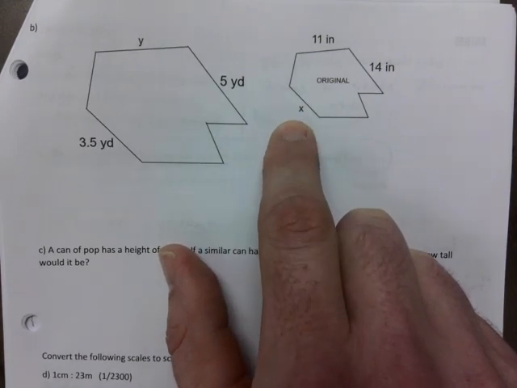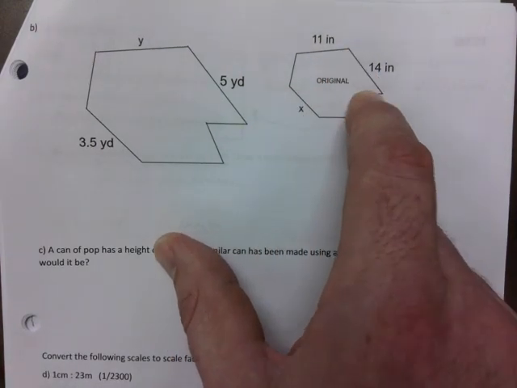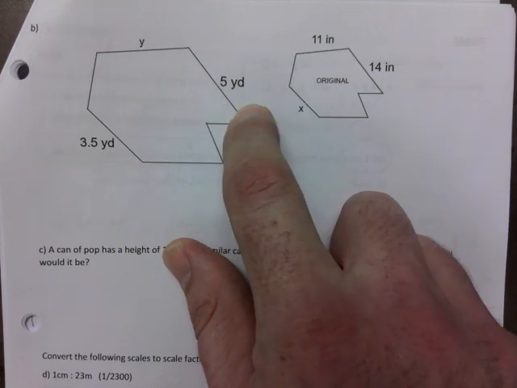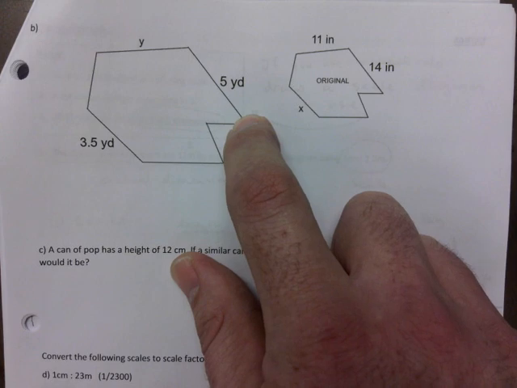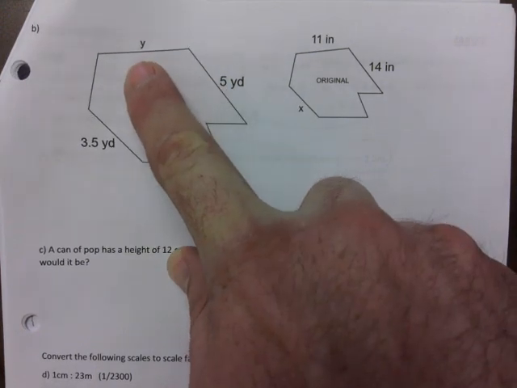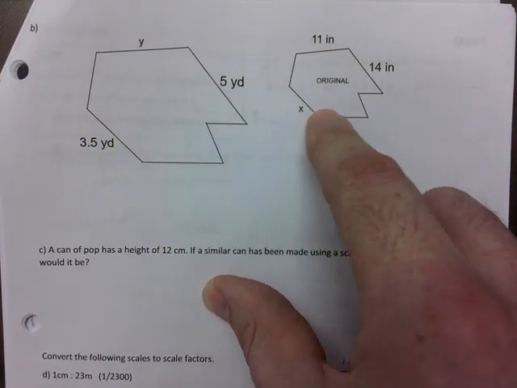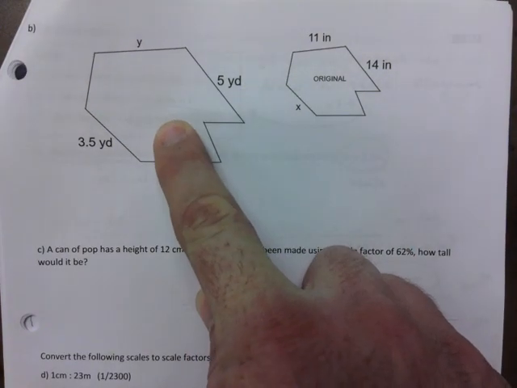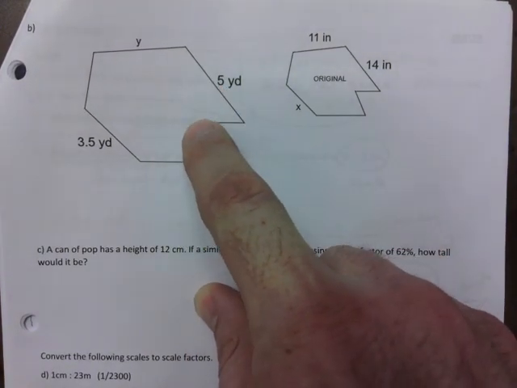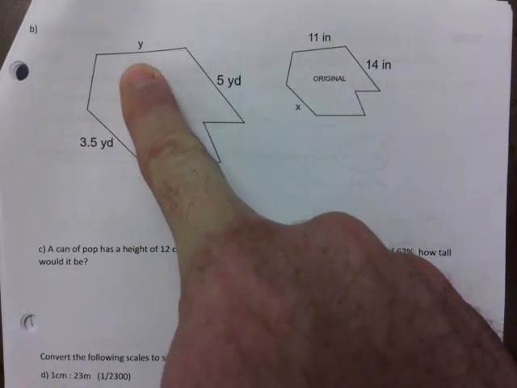Similar means that every dimension has been affected by the same scale factor. It has been increased or decreased by the same amount. Every single side of the original, this is our original, right? To create this new shape, it has been increased by the same amount everywhere, okay?